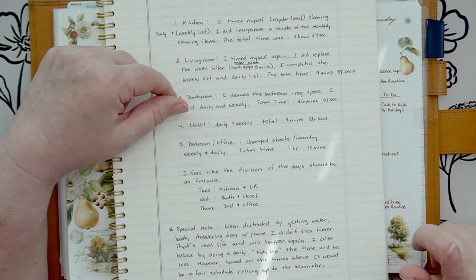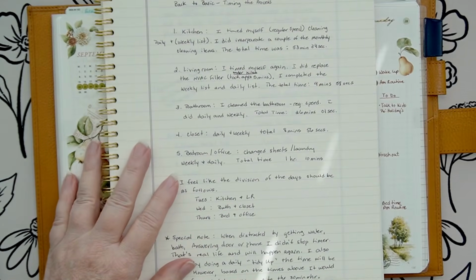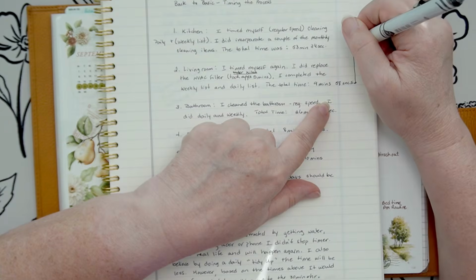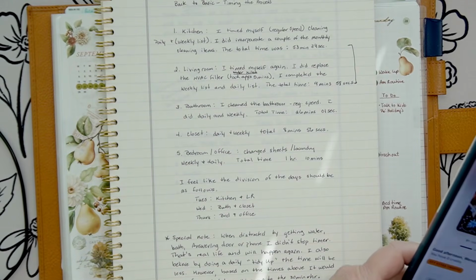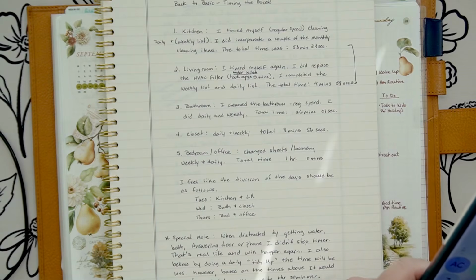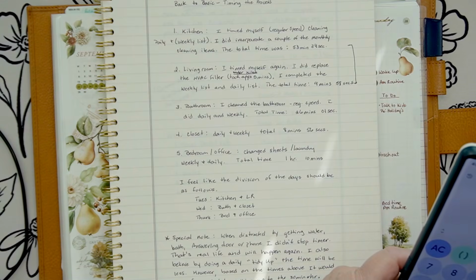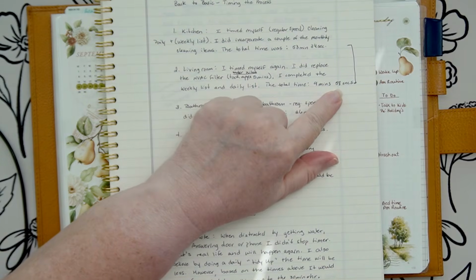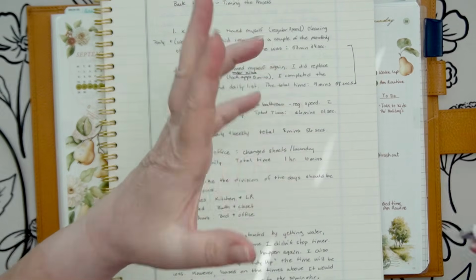So let me write these down because I did not. Here's my pen. I was like, what did I do with my pen? So these two together are going to be, let's see, 63 minutes.